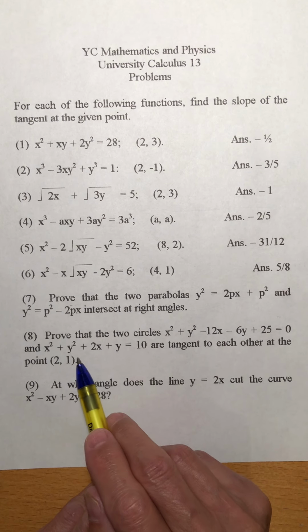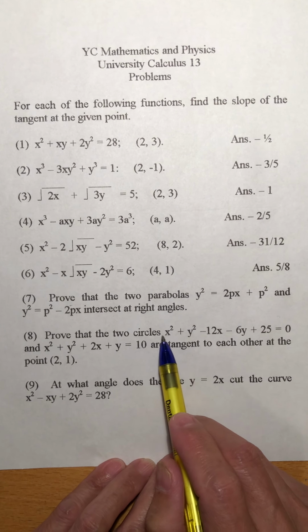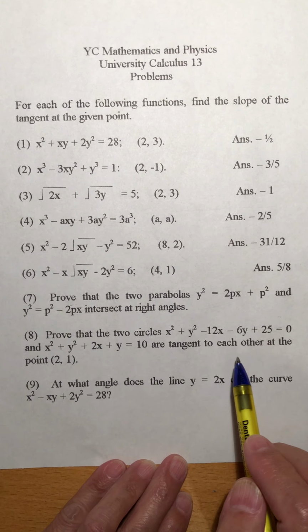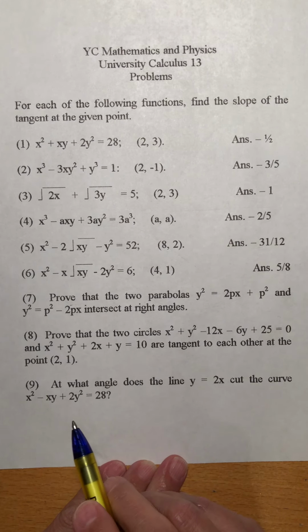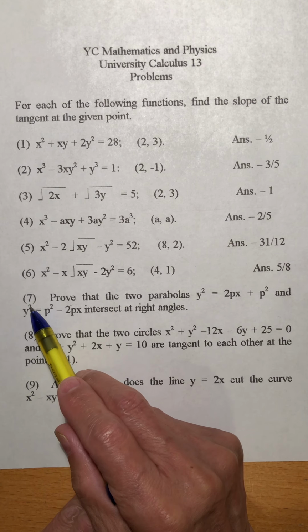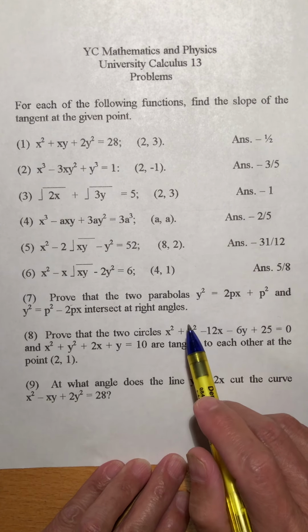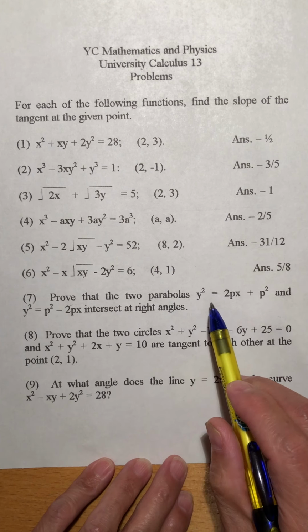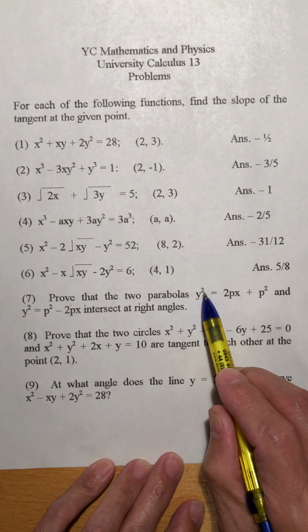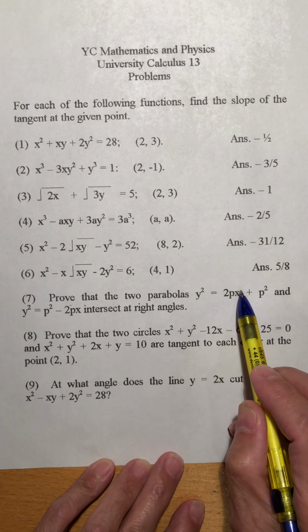Next problem. Prove that this circle and this circle are tangent to each other at this point. Now, first of all, in the last problem, problem 7, I explained how you find out that it's a parabola. y is exponent 2, x is exponent 1.